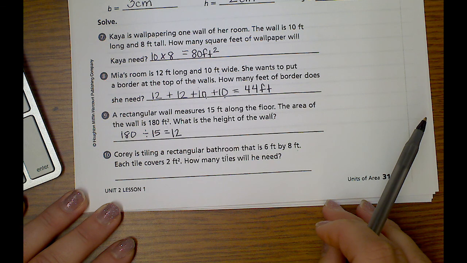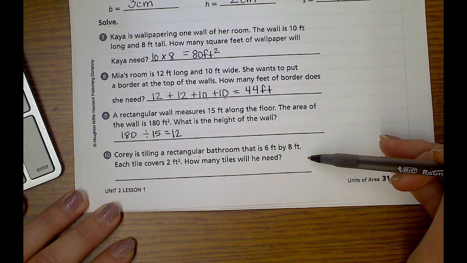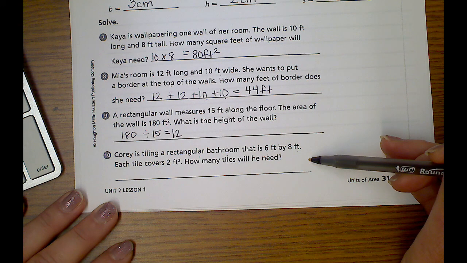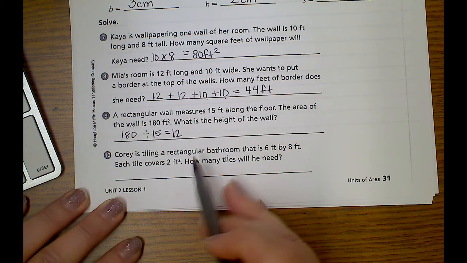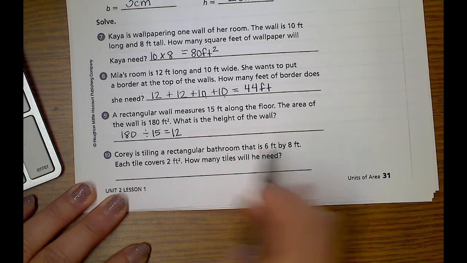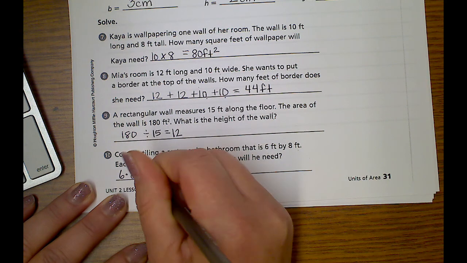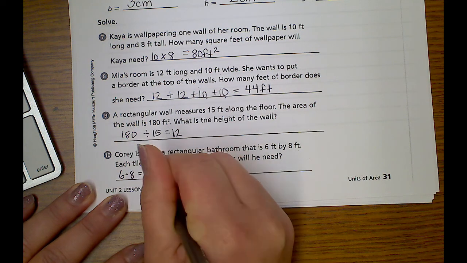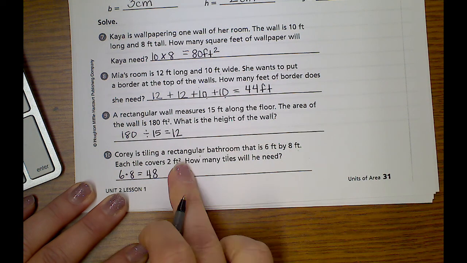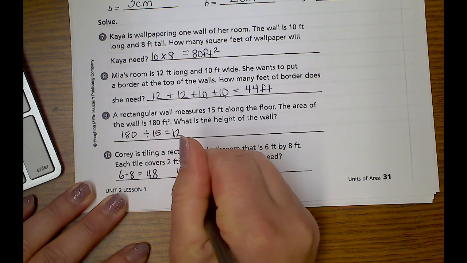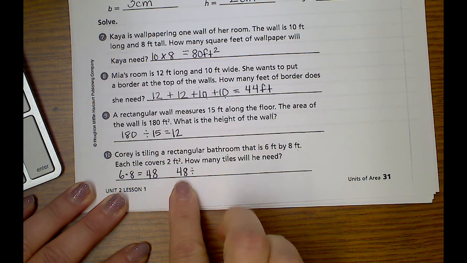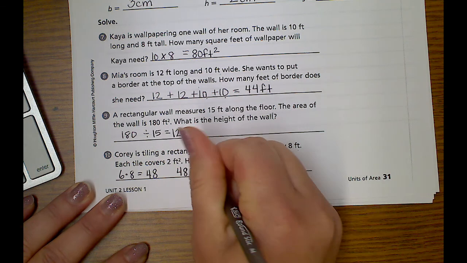Anyway, they're gonna have 2 feet, so it'll be half. So 6 times 8 equals 48. And now I need half of this. So I'm going to take 48, because each tile is, instead of just being 1 foot by 1 foot, it's going to be 2 feet. So I'm going to take 48 divided by 2.